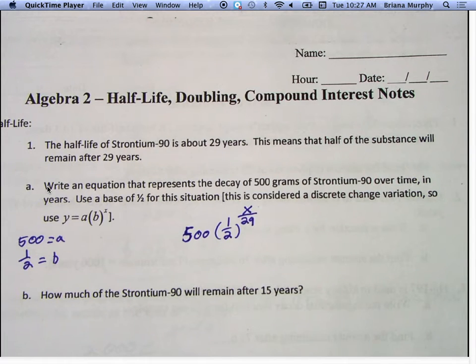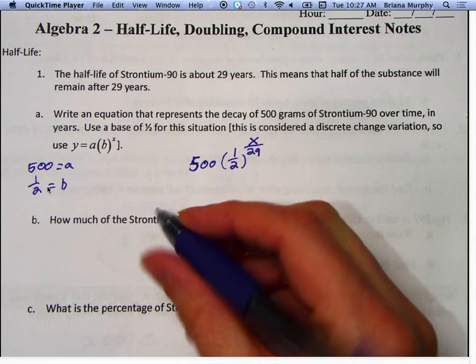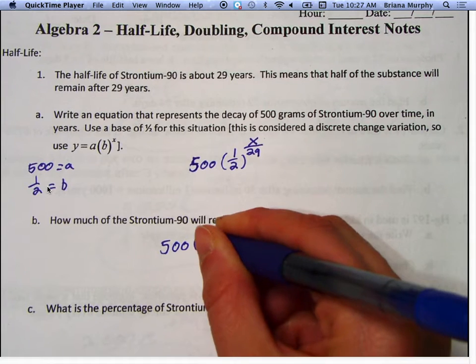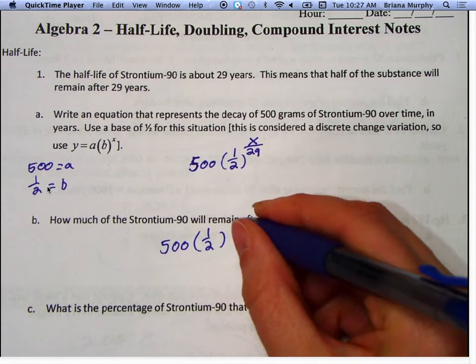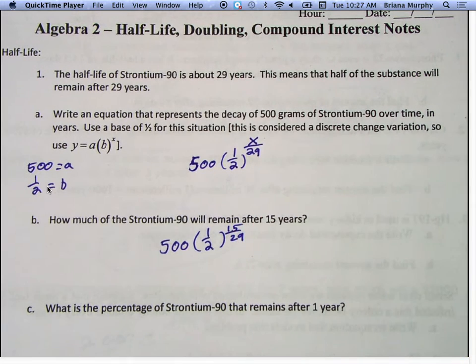All right, let's plug in if we have 15 years. So we go 500 times 1/2 to the 15 over 29. What do we get, guys?